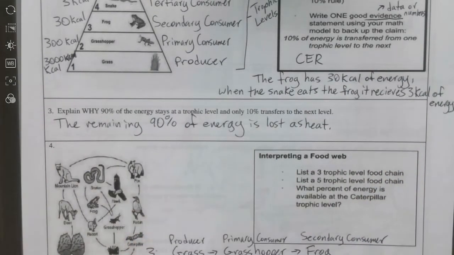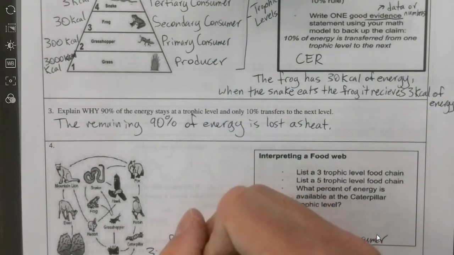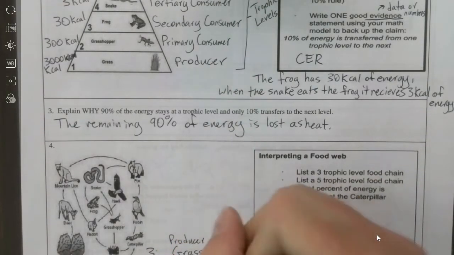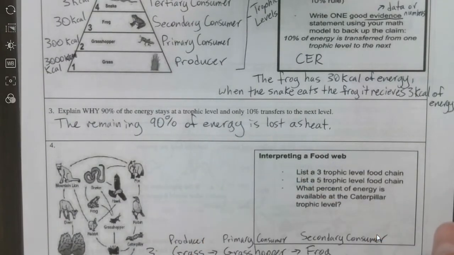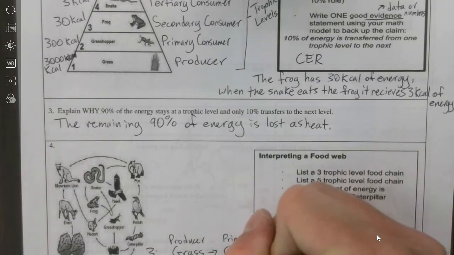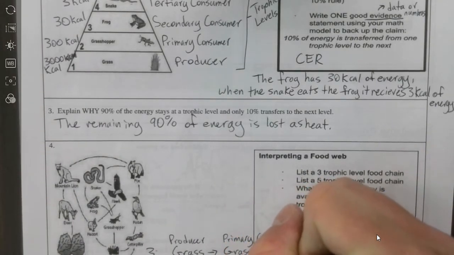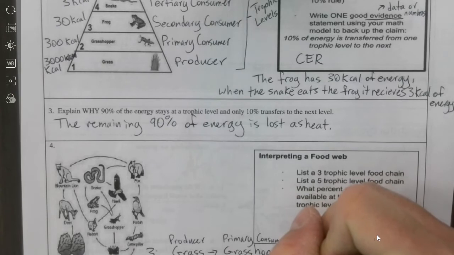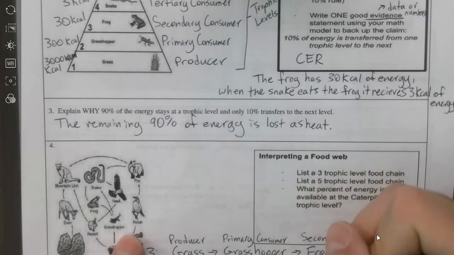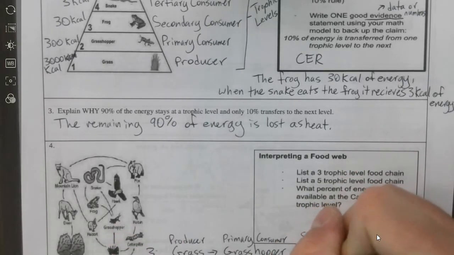So if we can do 3, 5 should be pretty easy. We're just going to do a little bit more. We'll have 2 more organisms in there. So this time, let's start with the tree. Okay, let's say that the tree is eaten by the caterpillar. The caterpillar is then eaten by the robin.